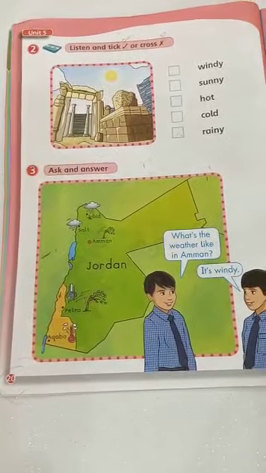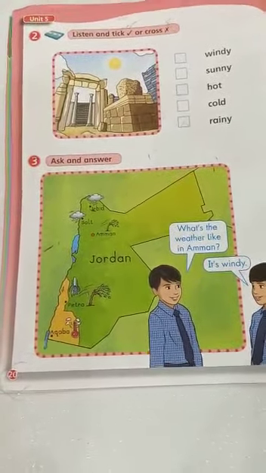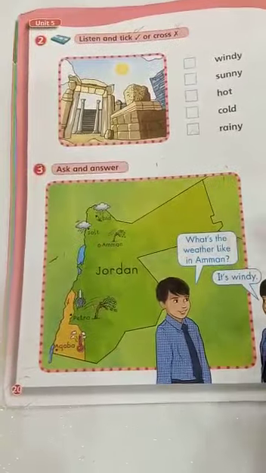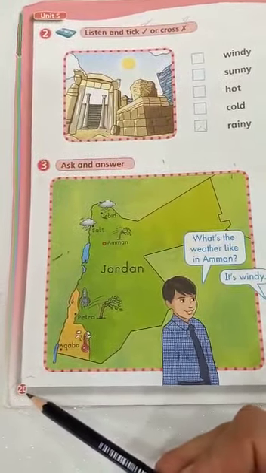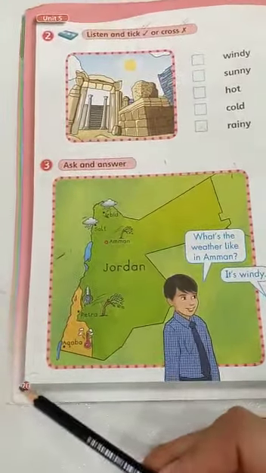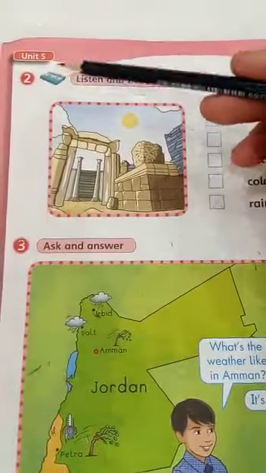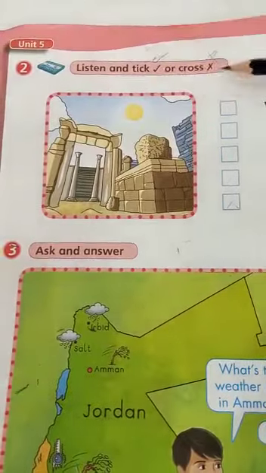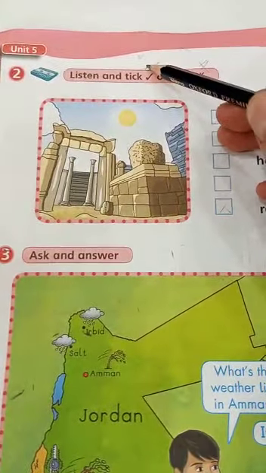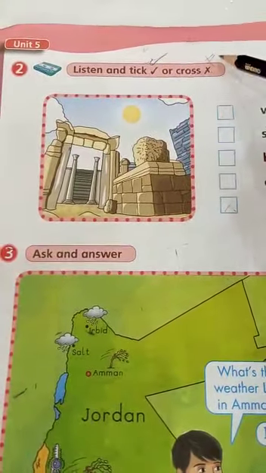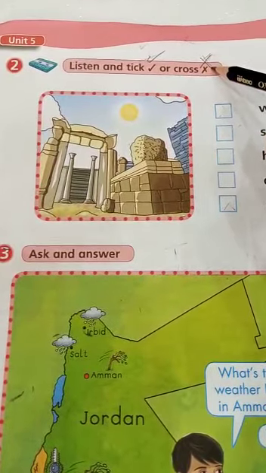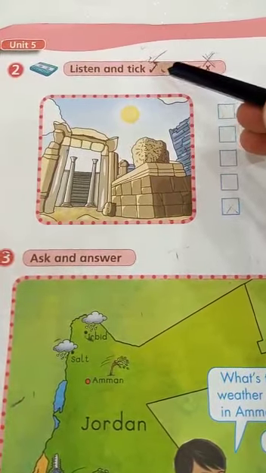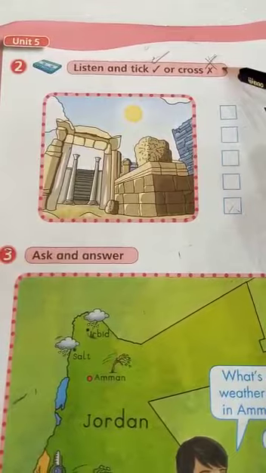Today we want to do some exercises together. At the beginning, please open your student book at page 20. Exercise 2: Listen and tick or cross. Tick, third grade, means correct. Cross means wrong. So you have to write either tick or cross.